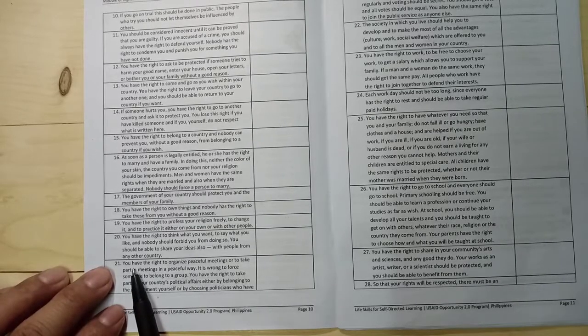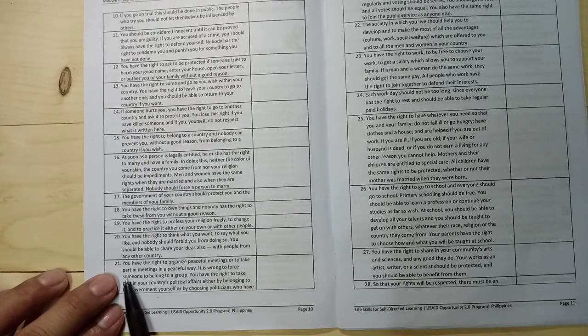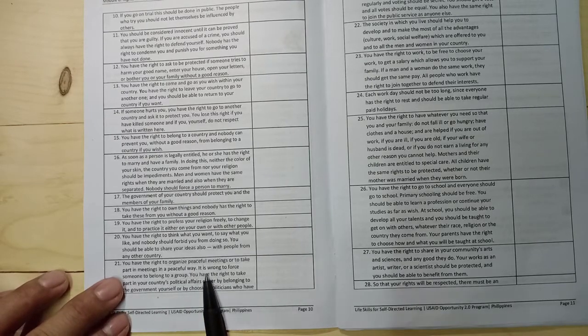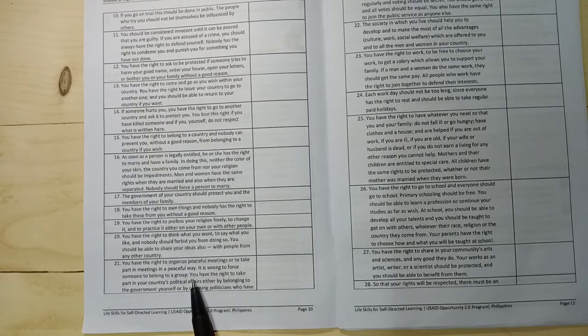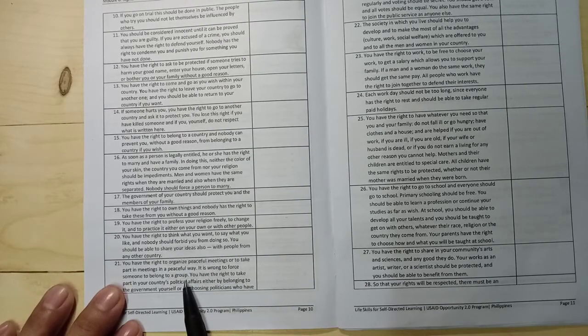Okay, number 21. You have the right to organize peaceful meetings or to take part in meetings in a peaceful way. Meron tayong karapatang maglunsad o mag-organize ng isang meeting o mapayapang pagtitipon at mag-participate dito. It is wrong to force someone to belong to a group. Mali ang hikayatin at pwersahin ang isang tao para umanib sa isang grupo. Okay?